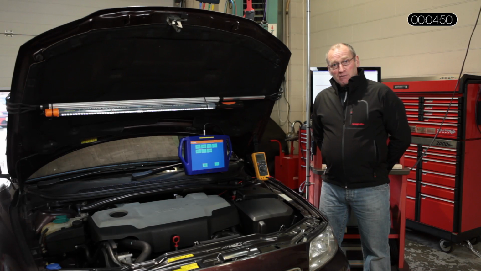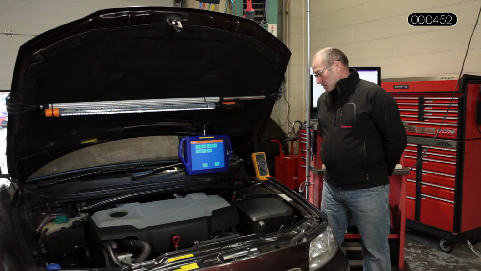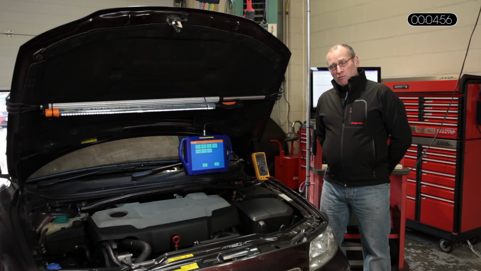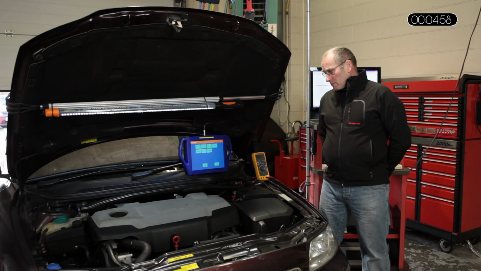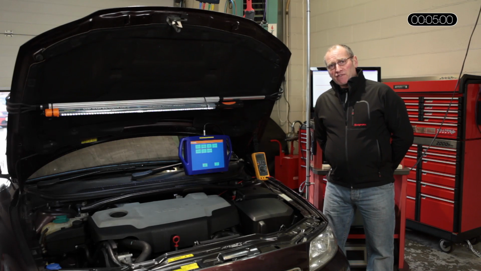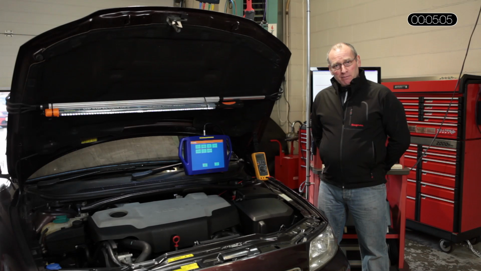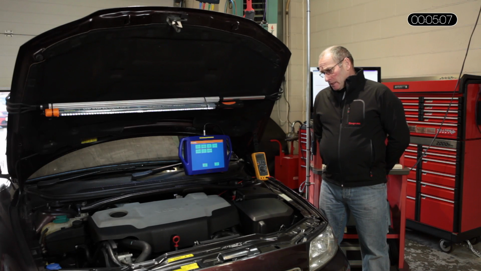I'm going to start the vehicle. Let's take a look at some of these values, what it was in the faulty condition and what it is now that we've rectified it. Just before I do start it, I think it's fair just to go through the process, the rectification route we took.